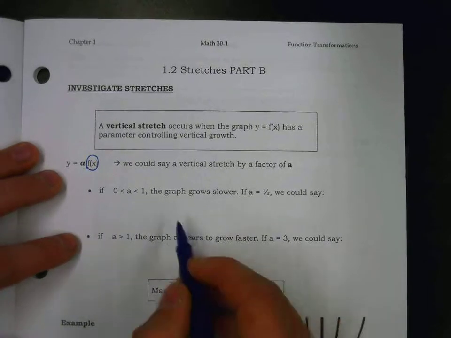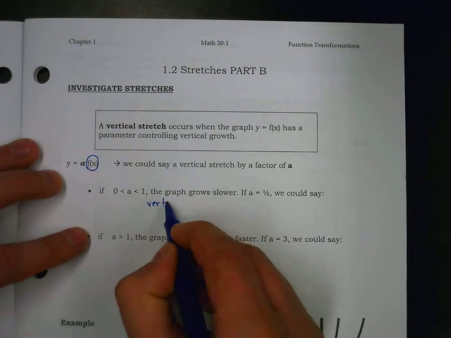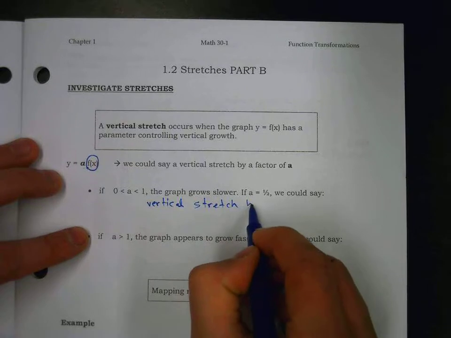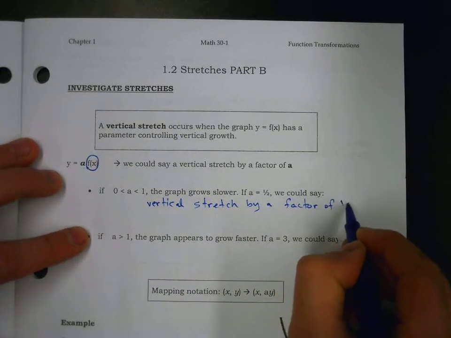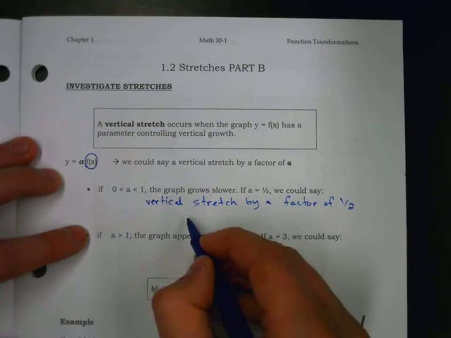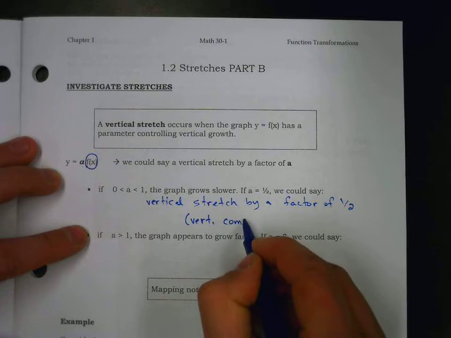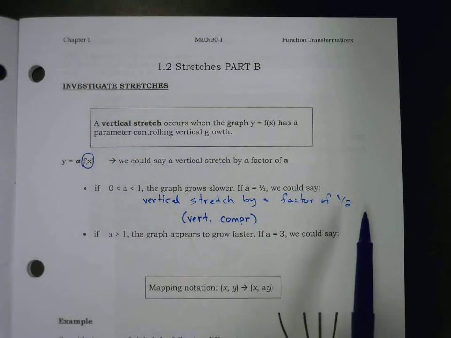So instead of saying it's wide or skinny, let's say there's a vertical stretch by a factor of 1/2. Some people might say it appears as a vertical compression. But we'll keep this concise and say there's a vertical stretch by a factor of 1/2. Visually, it's a vertical compression.